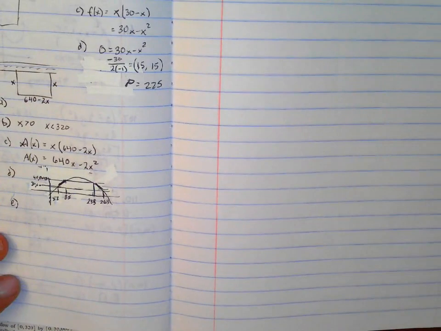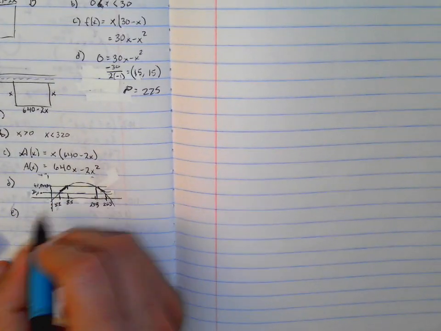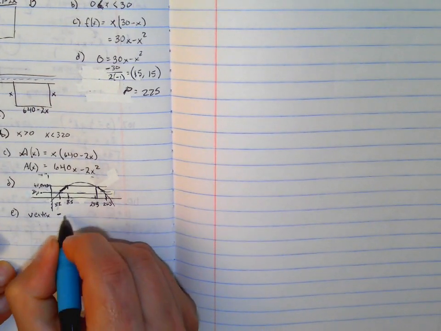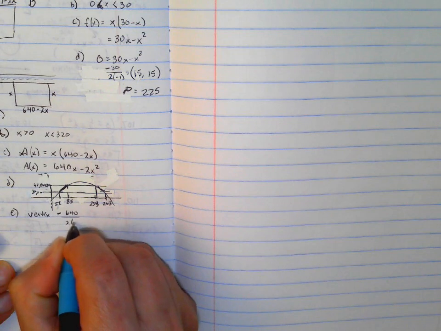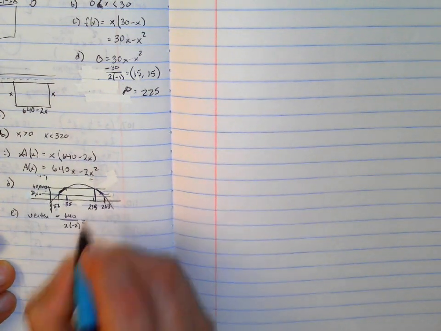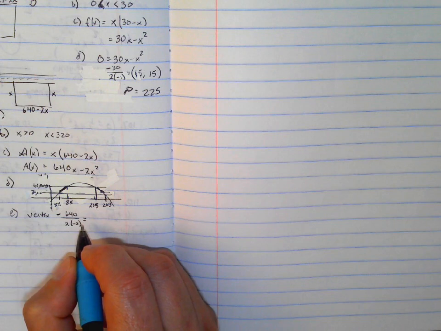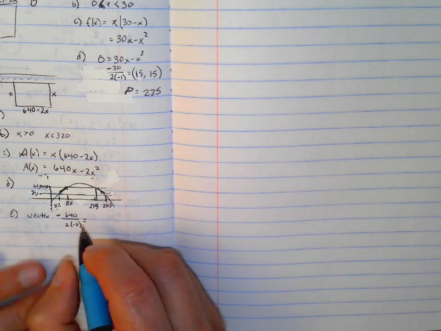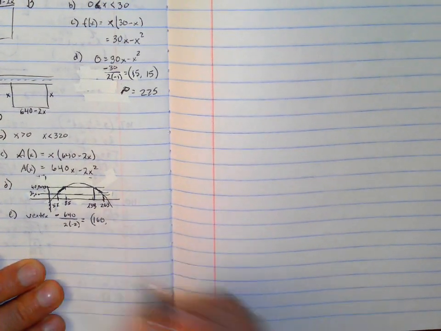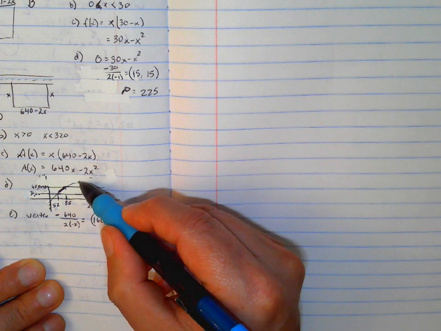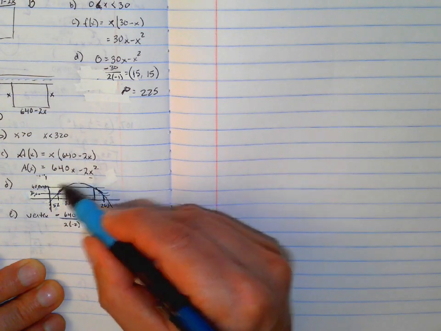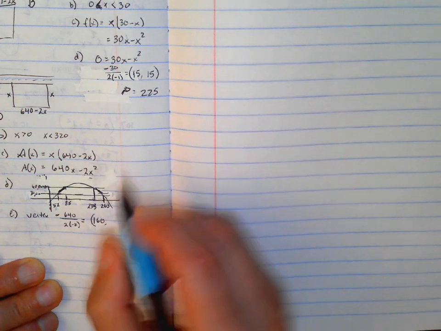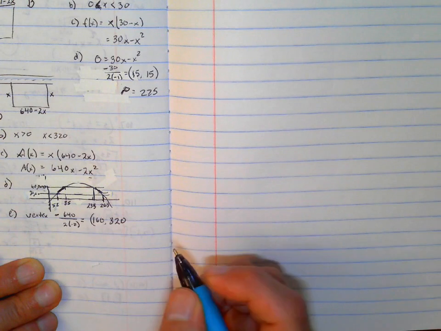Part E, maximum area. We want to know the vertex. Okay, the vertex of this would be negative b over 2 times a. And 640 divided by 4 gives you 160. So at 160, this would be my vertex, x is 160, and for the y of it, you take that 160 and plug it in here, and you'd get 320.